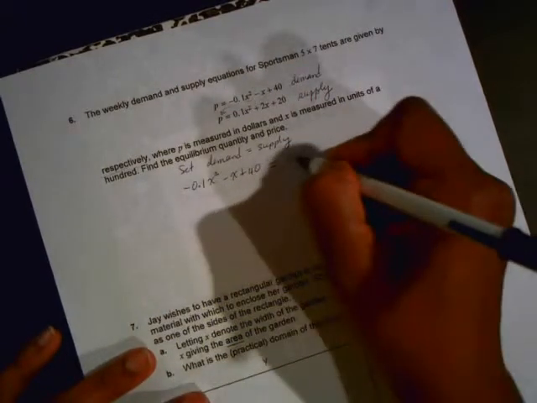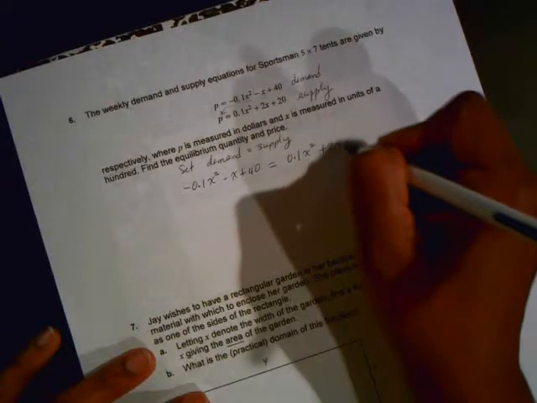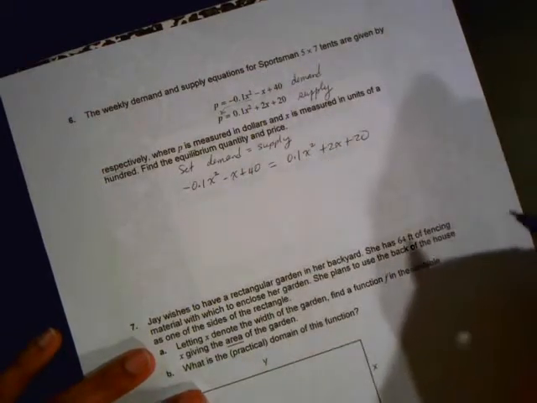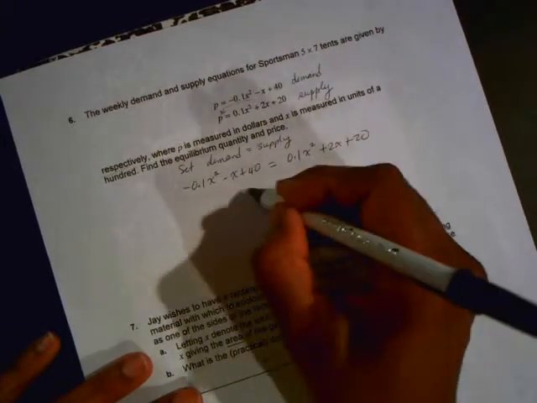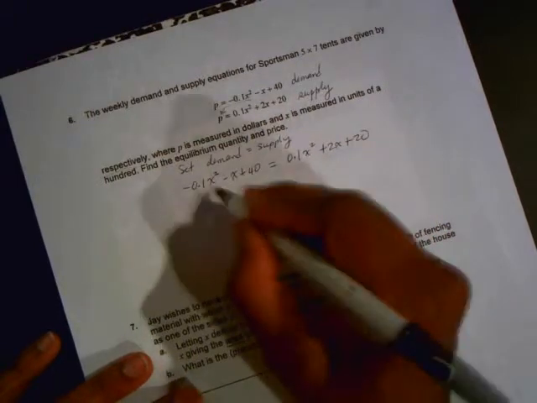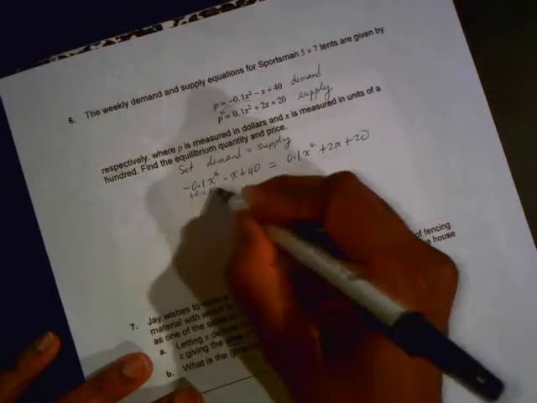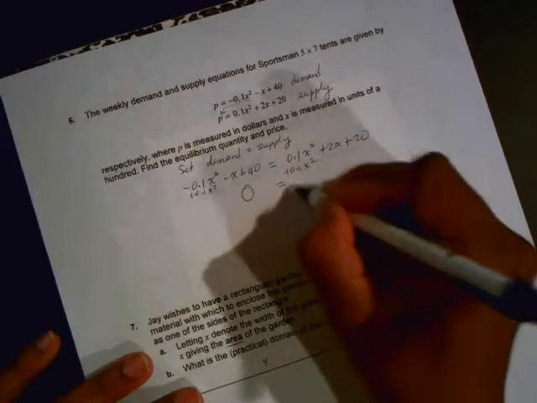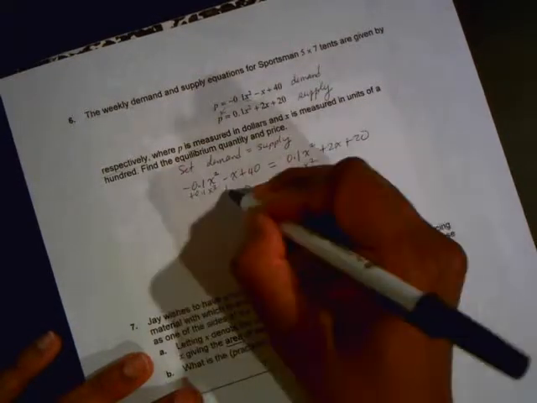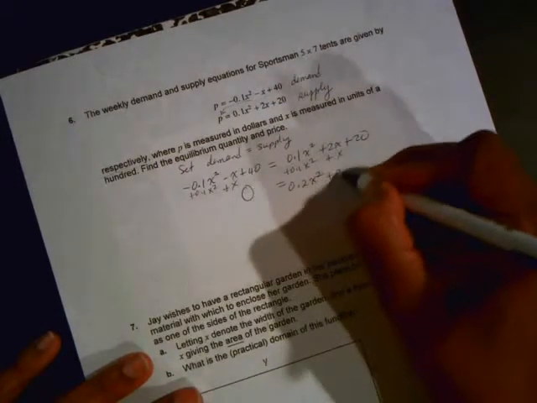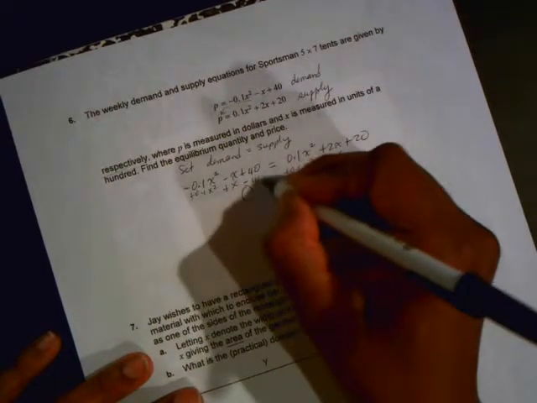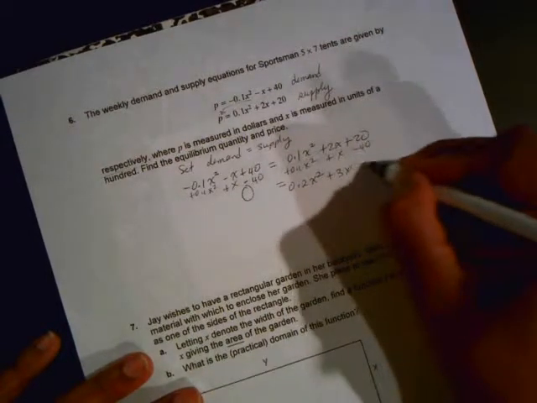So you have negative 0.1x squared minus x plus 40 equals 0.1x squared plus 2x plus 20. And being a quadratic equation, I want a 0 on one side. Since this is negative, I want to move that over, get a 0 on this side. So I'm adding those two, add 0.1x squared to both sides, which is 0.2x squared, add x to both sides, so it's 3x, subtract 40 from both sides, that's negative 20.